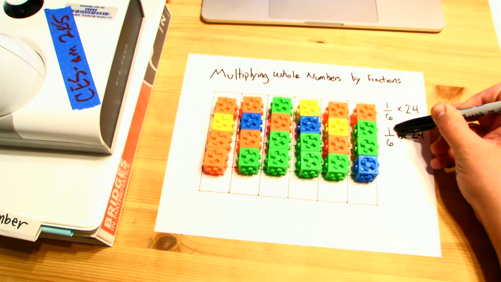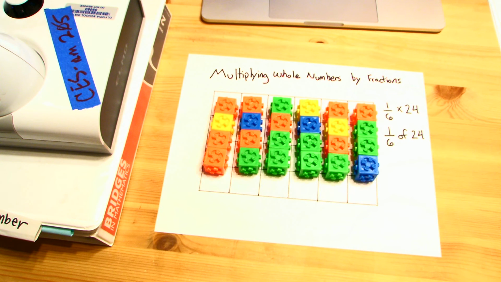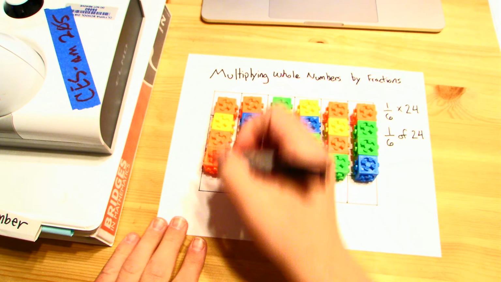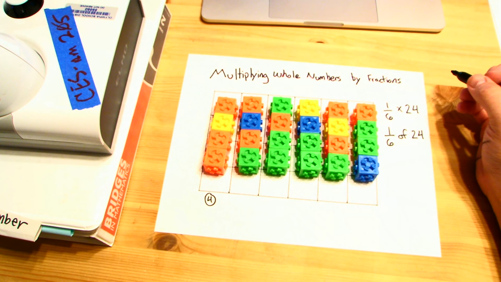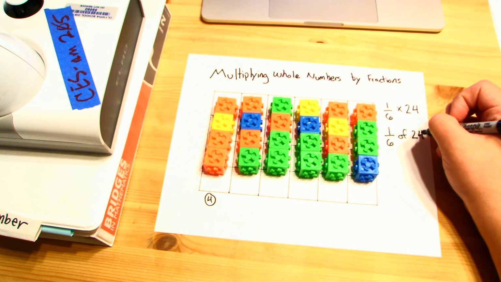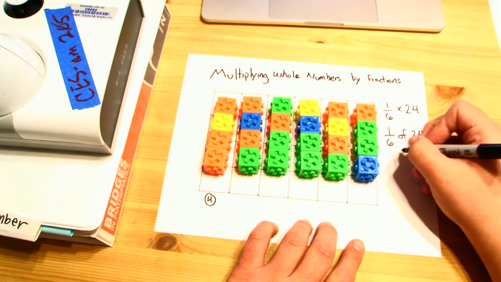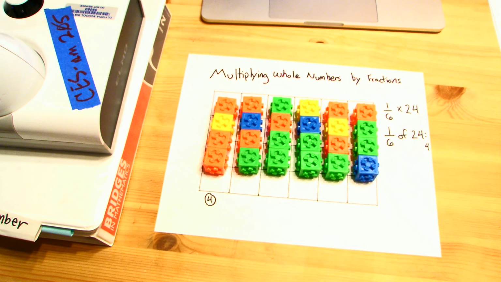So we're going to look at how many whole cubes are in this one group. So here's one group. So in this case, there are 4 cubes in this one group. So 1/6 of 24 is the same thing as saying 4 cubes. Now, a lot of kids want to put it as a fraction and say, oh, it's 4/24 or 4/6.